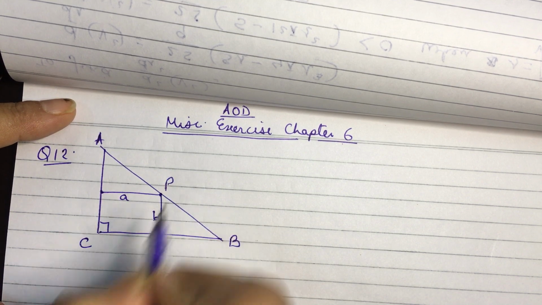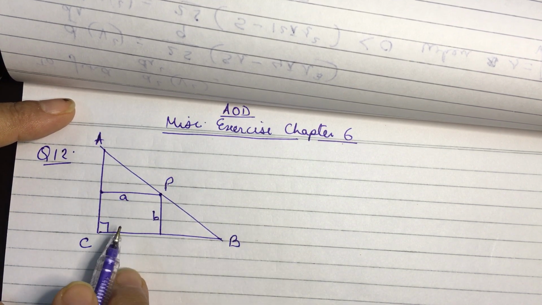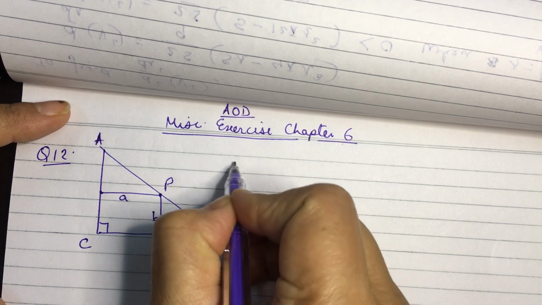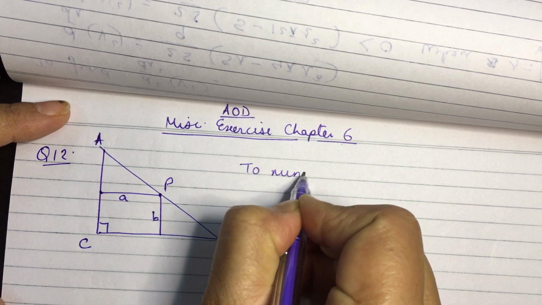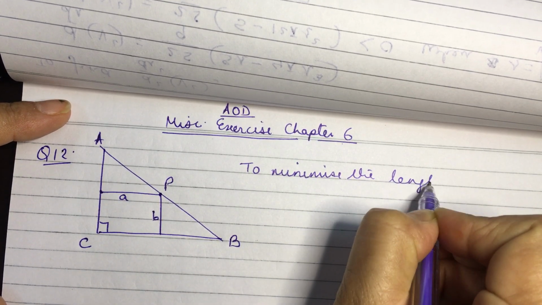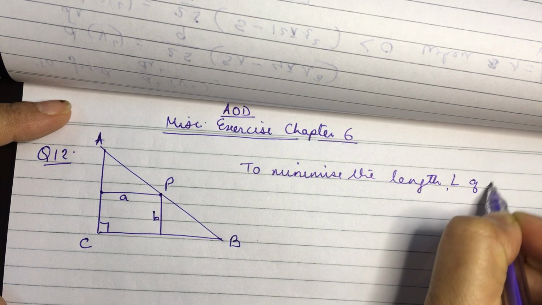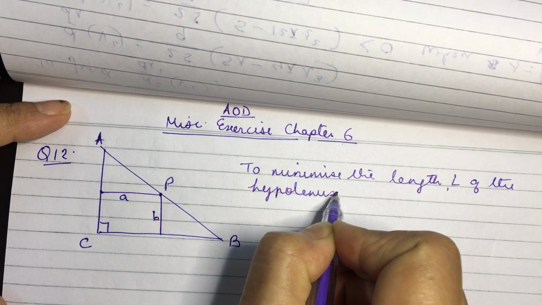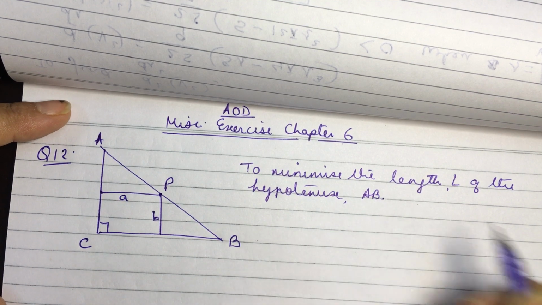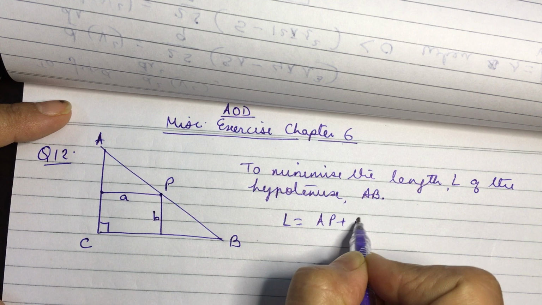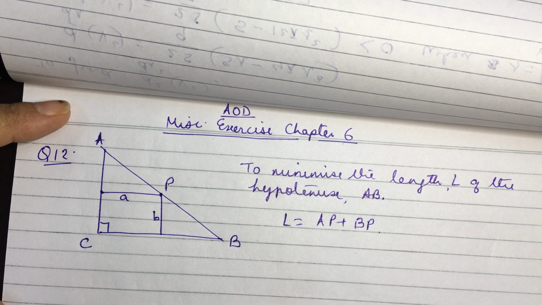So, let us call this point P. Now, we are required to find the length, or we have to minimize the length L of the hypotenuse AB.